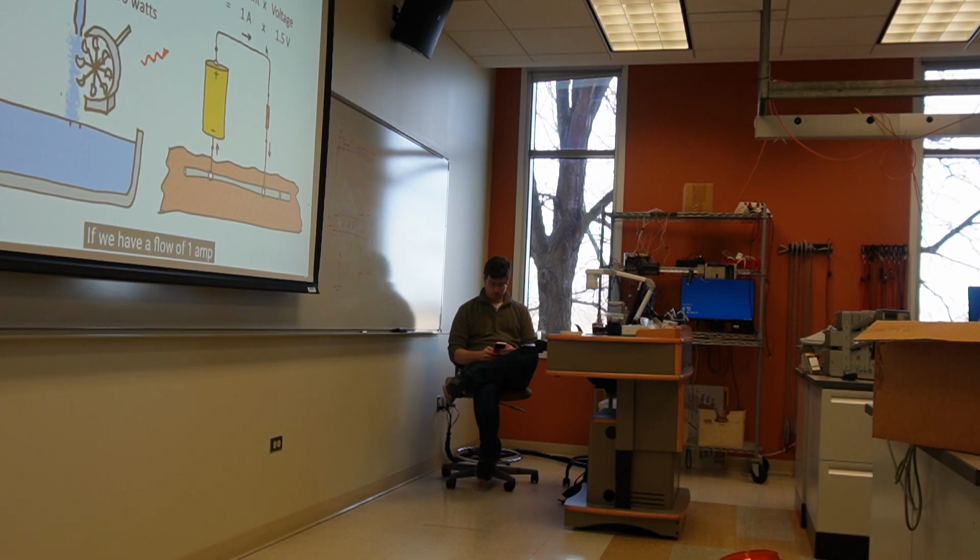If we have a flow of 1 amp and a voltage change of 1.5 volts, we have a power of 1.5 watts. That means this battery is producing 1.5 watts of power, and this resistor is dissipating 1.5 watts as heat. Again, if you want to get something more useful out of this, you could hook up a DC motor and do some work, or a light bulb and produce some light.